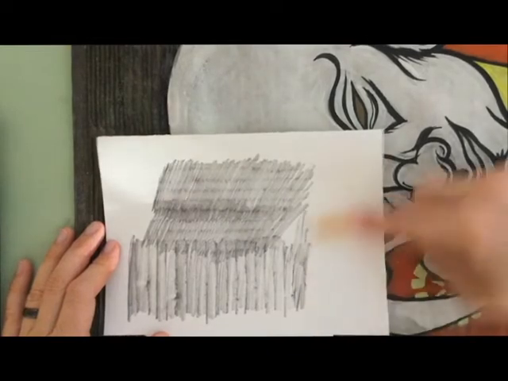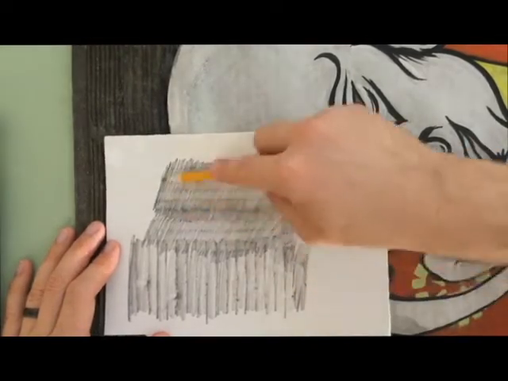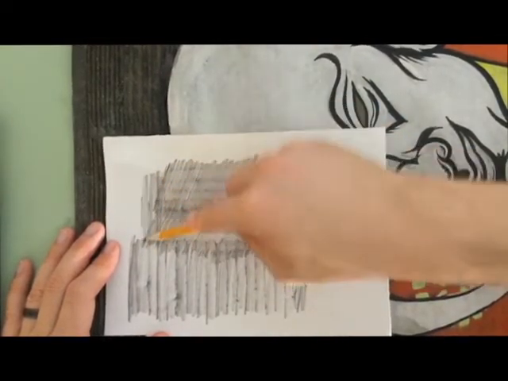So I want you to try and collect 5 different textures on 5 different pieces of paper. You might want to use some different colours.